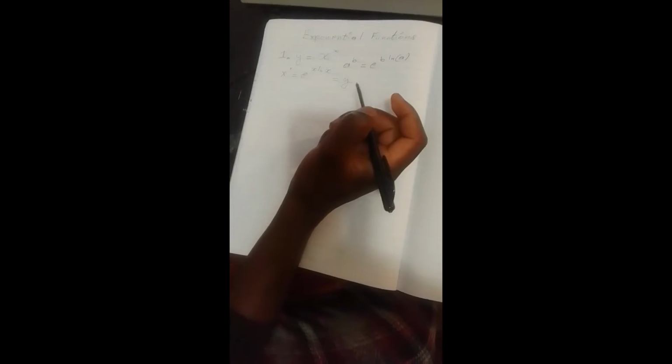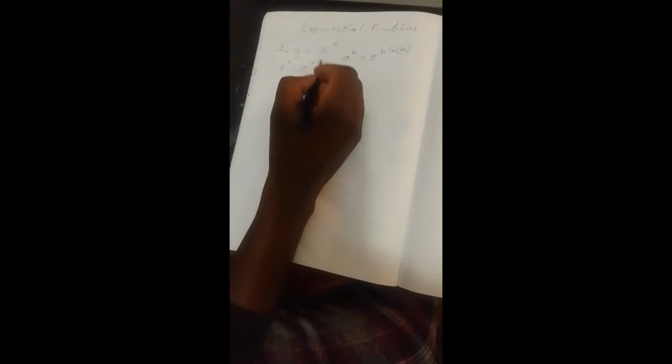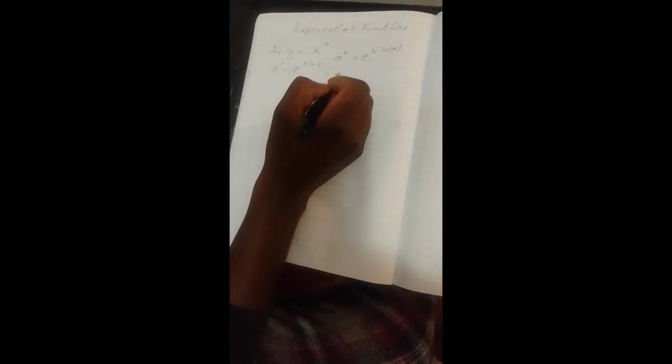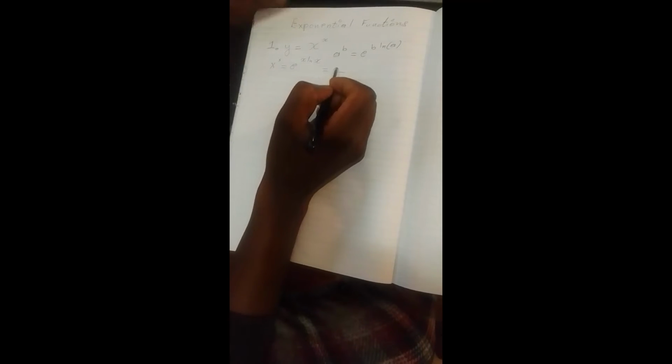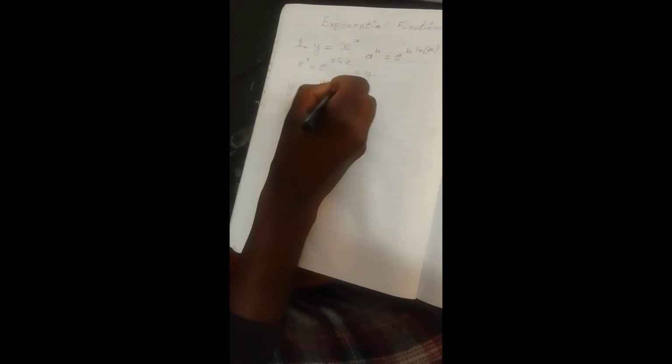Now this equals y. Now see, y is equal to this, equals to this, and it equals y. Then now let's find our derivative. So now we have y is equal to e to the power x ln x.